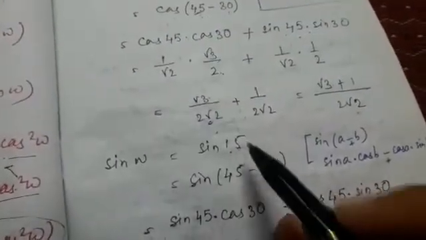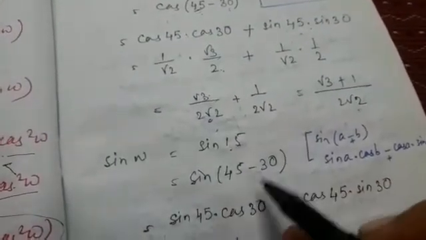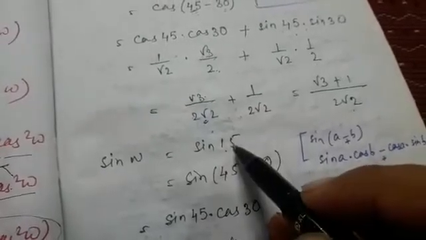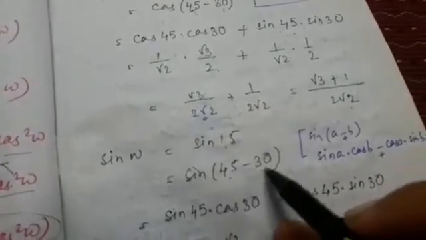Now similarly, you need the value of sine omega. Now sine omega is also what? Sine omega is 15. It is given in the question. So sine 15. So in the similar manner, you can write sine 15 as sine 45 minus 30, because you are using the known value to get this unknown value. Sine 45 minus 30, the difference gives you 15, right?